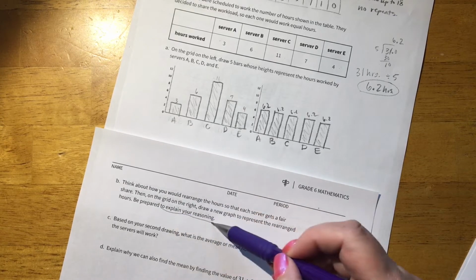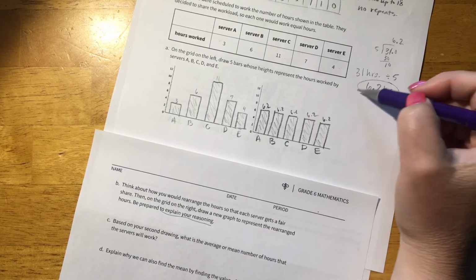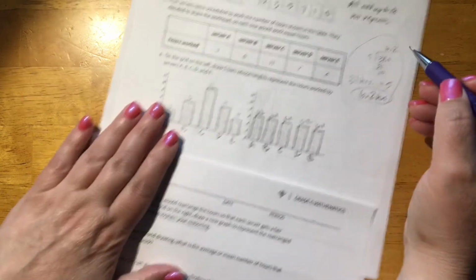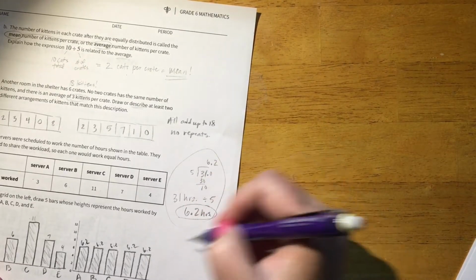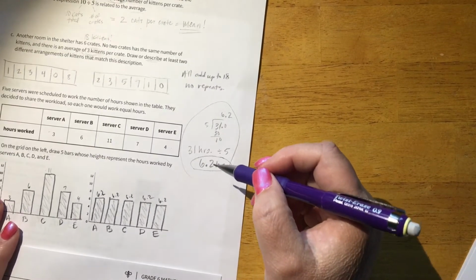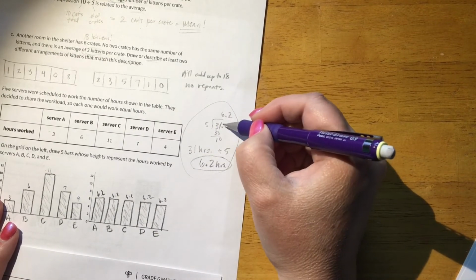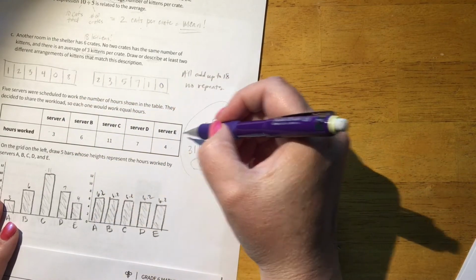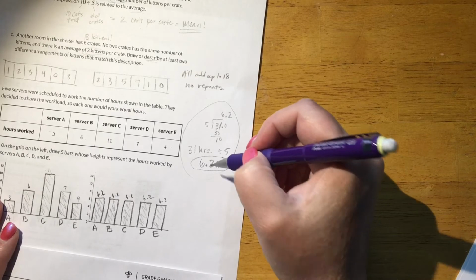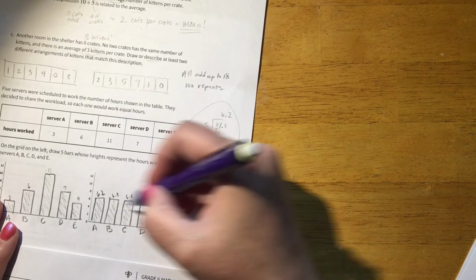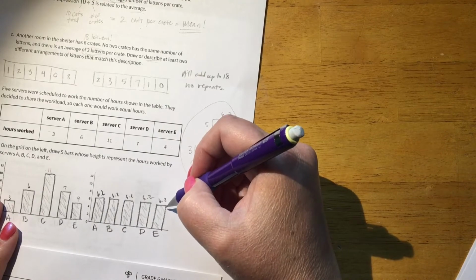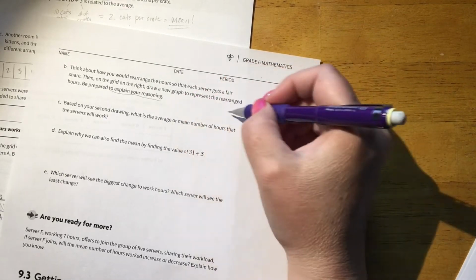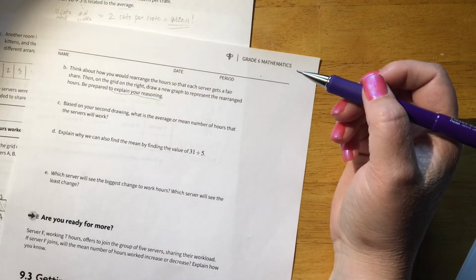Oh, we forgot to explain your reasoning, right? Well, showing this math kind of did explain it. We found the mean, right? This math up here is what I'm talking about. We took all this math, 31 hours total. I added up all the hours, and I divided it by how many servers we had to work, and that gave me my mean or my average. And that's how I determined my bar height. So explaining that in words in part B is all you have to do to finish this out, right?